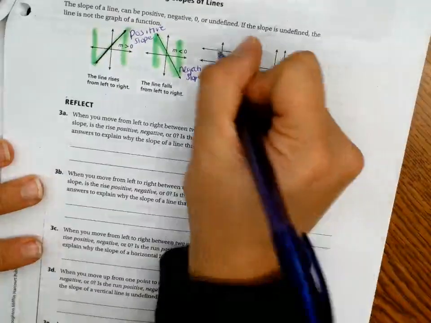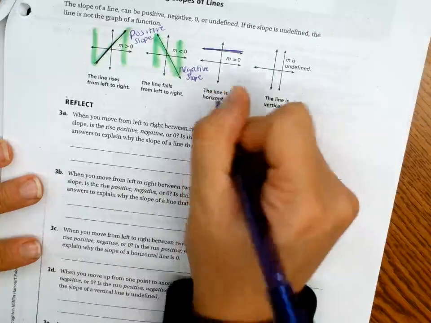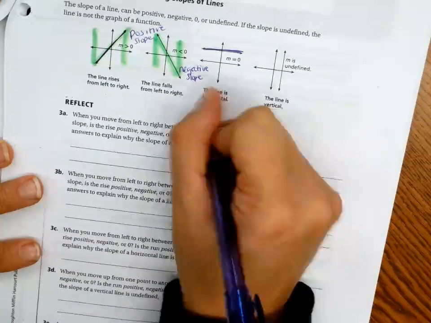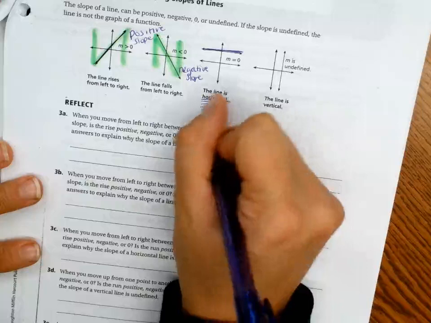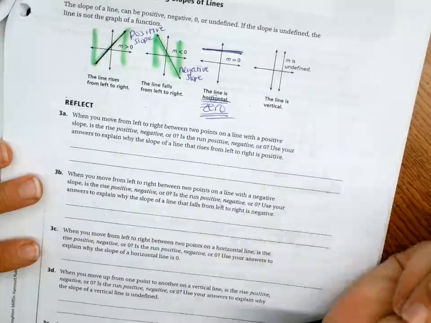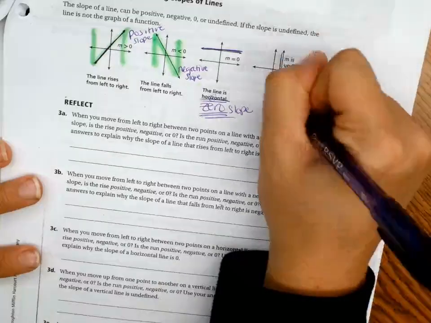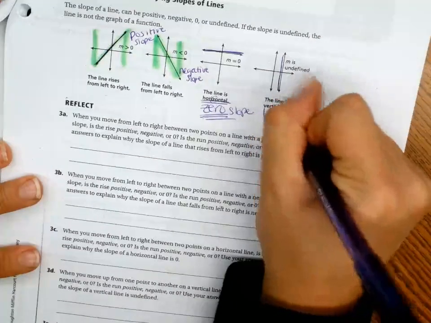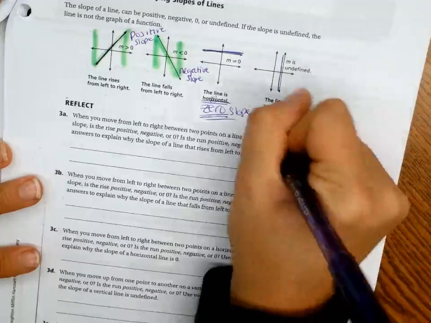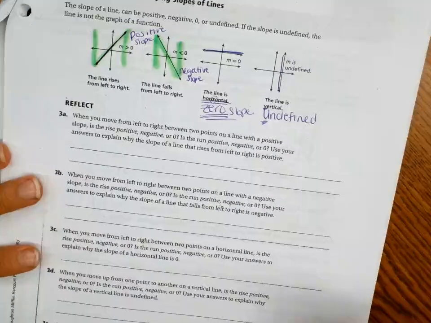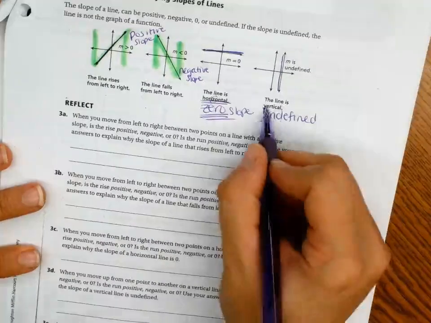If it is horizontal, it has 0 slope. Horizontal has a Z in it for 0. Horizontal, 0 slope. The slope is 0. When it's vertical, V and U are kind of similar, right? V and U kind of look similar, sort of. I know it's a stretch, but vertical is undefined slope.